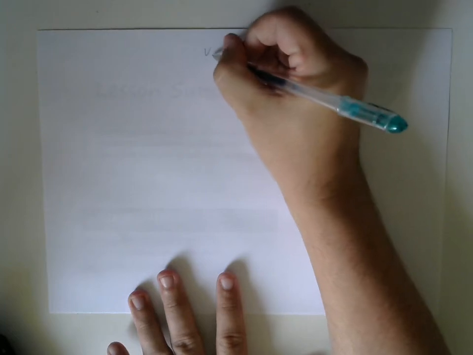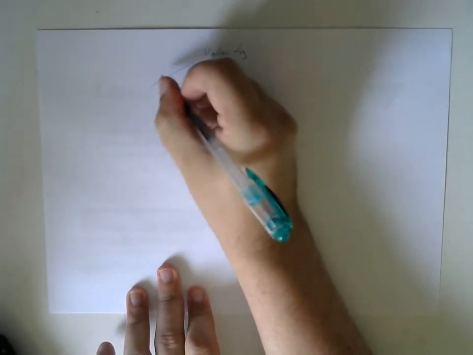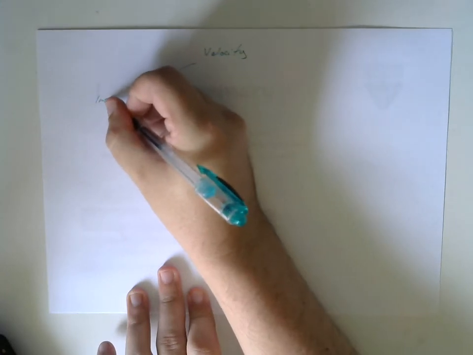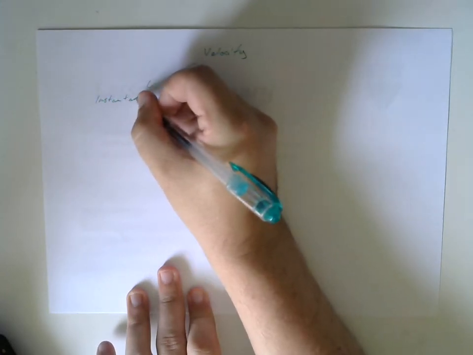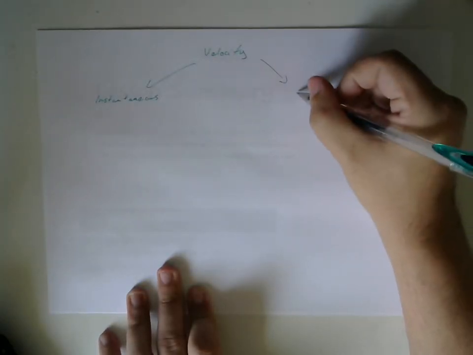Now, there's a couple of terminologies we use with velocity, and velocity in this case can be thought of in two different ways. First is instantaneous, and the second is average.